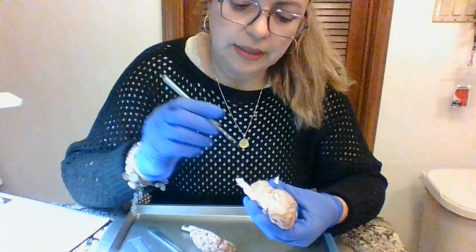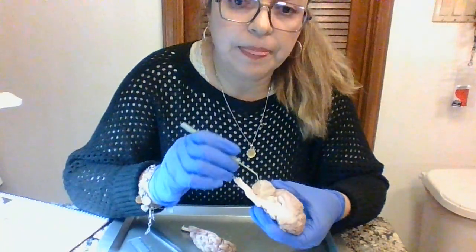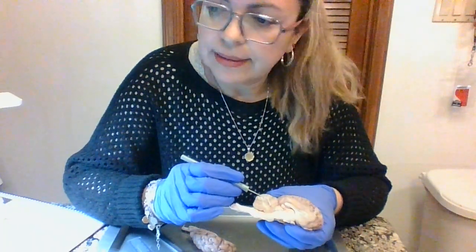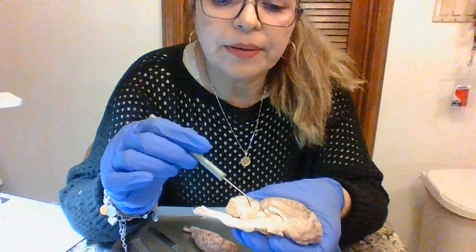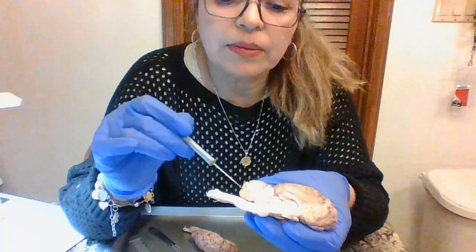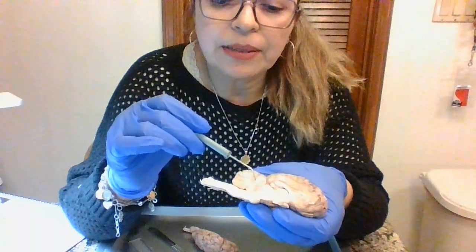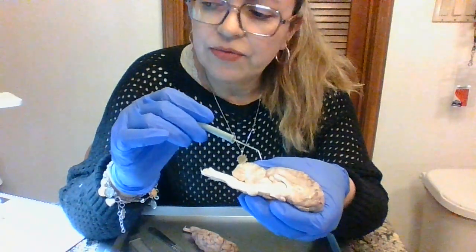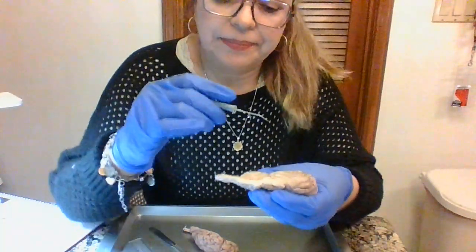Next we have the cerebellum cortex, which is this part. This part is called the cerebellum cortex. The cerebellum cortex coordinates voluntary muscle movement and maintains balance.